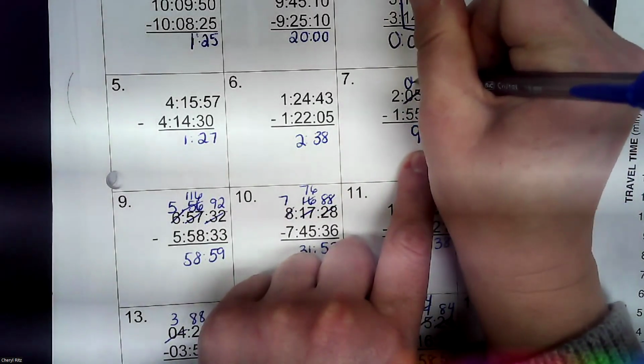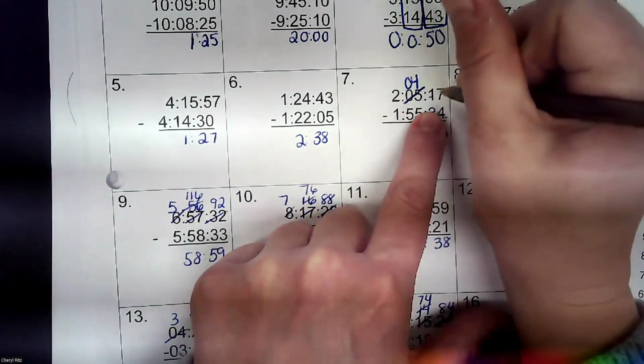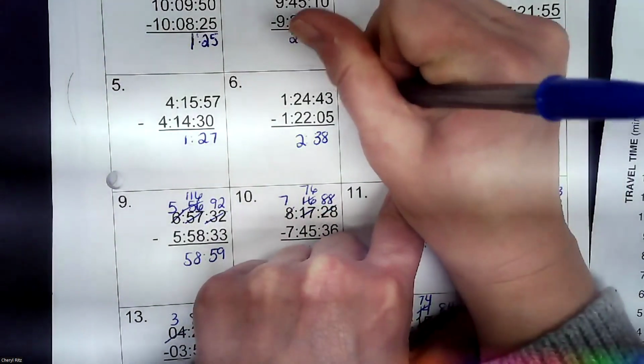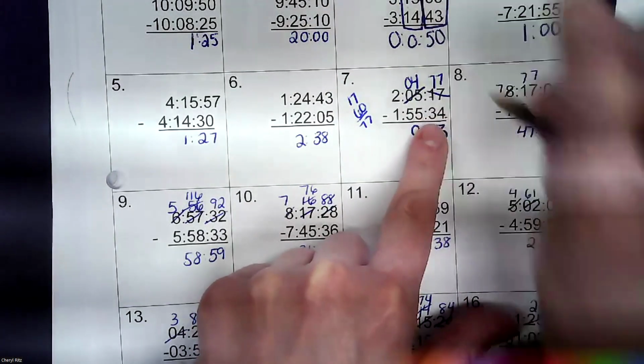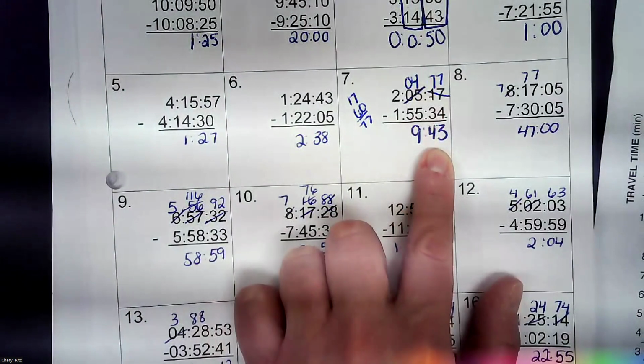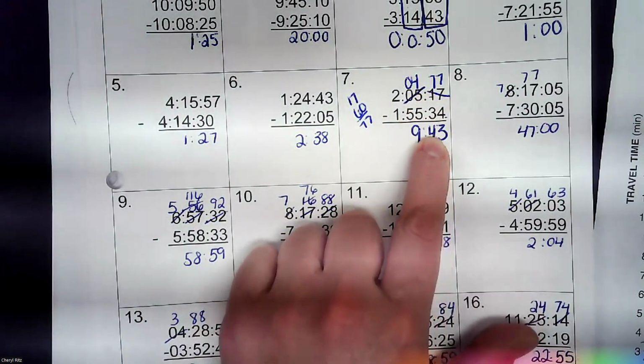So we changed this to 4. You borrowed 1 minute, so that's 60 seconds. You already had 17. 17 and 60 is 77. And 77 minus 34 is 43. Again, you can use your calculator for that.